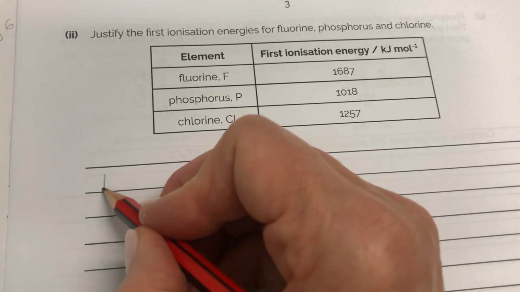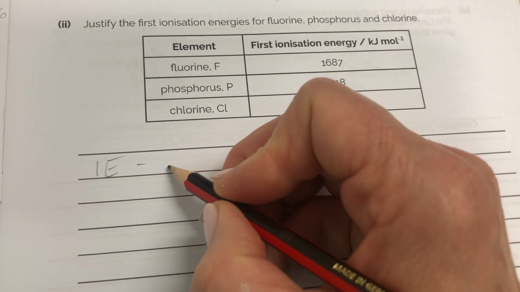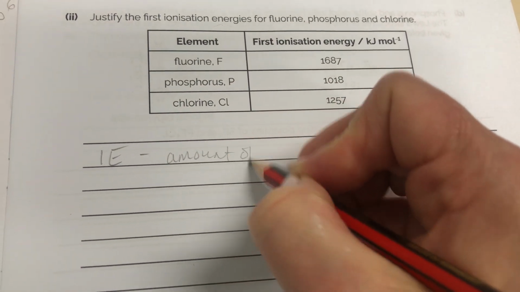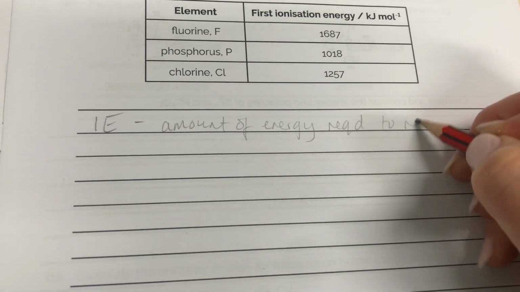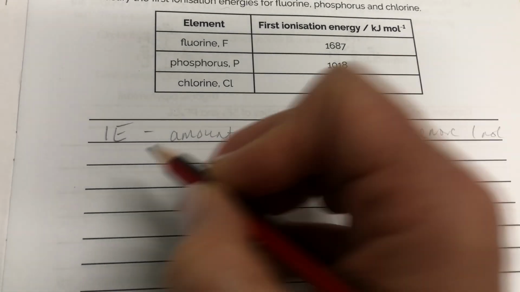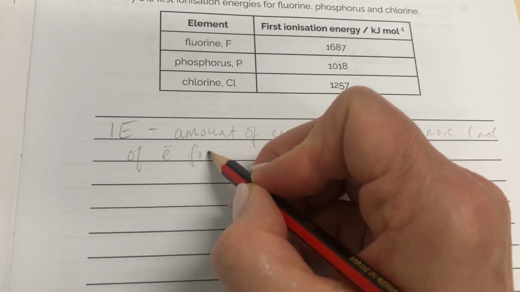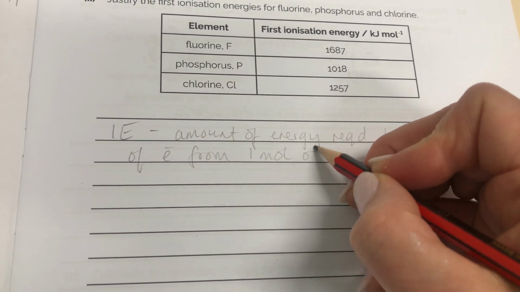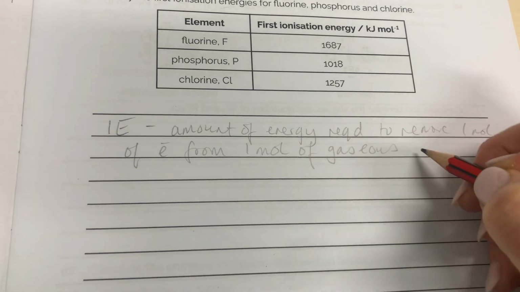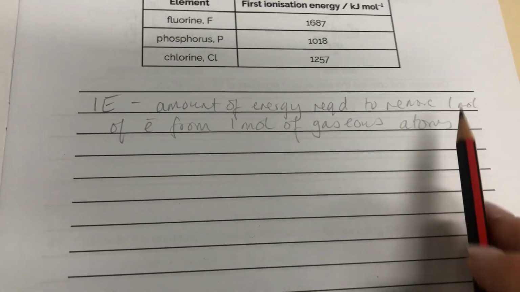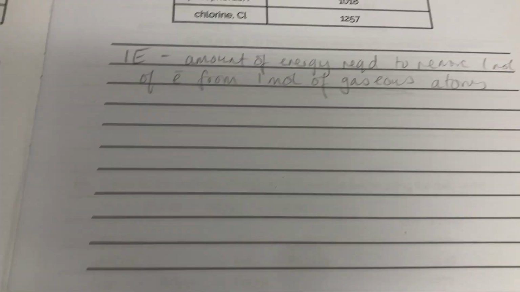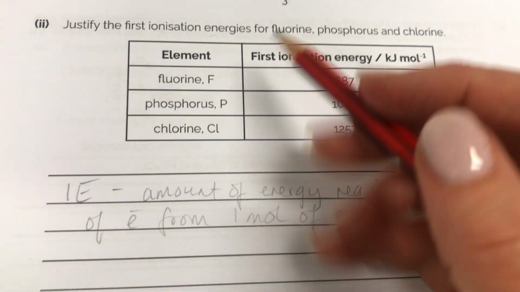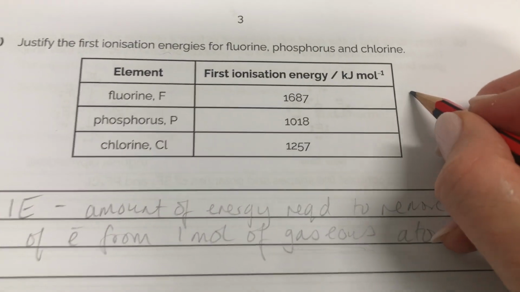Over on this one, we've got ionization energy. So we need to define ionization energy. That's the amount of energy required to remove 1 mole of electrons from 1 mole of gaseous atoms. These words are important. You cannot substitute atoms for substance or molecule or anything else, and it is important that it's gaseous.